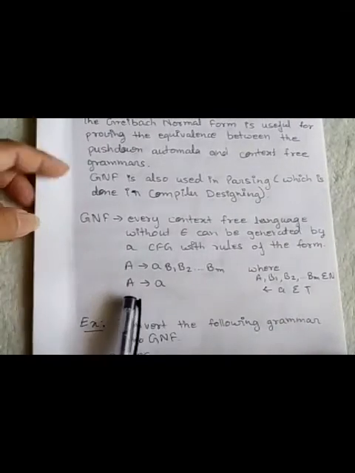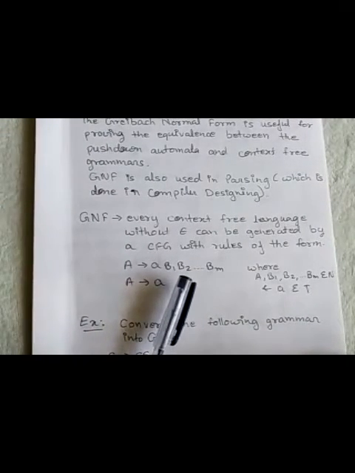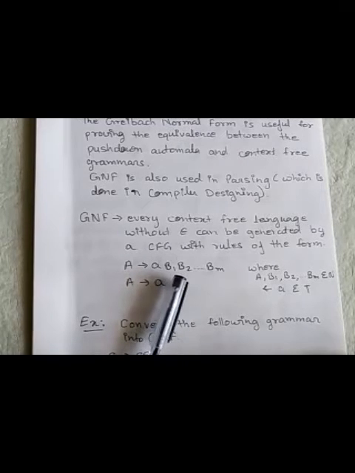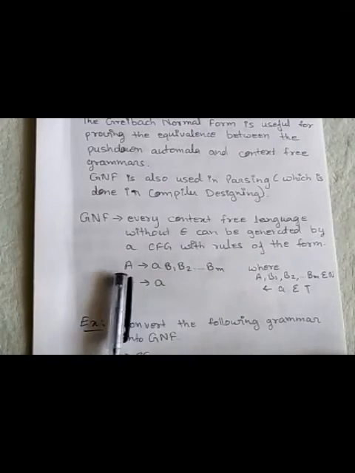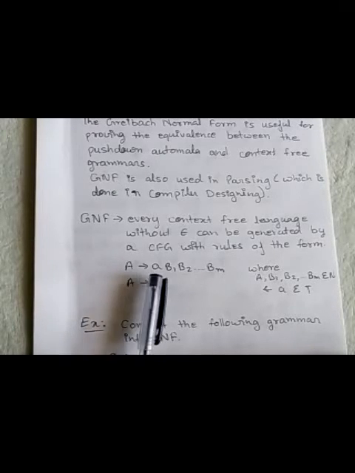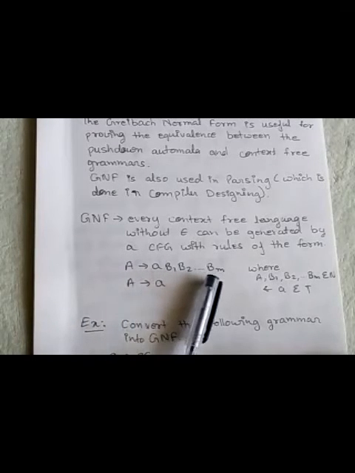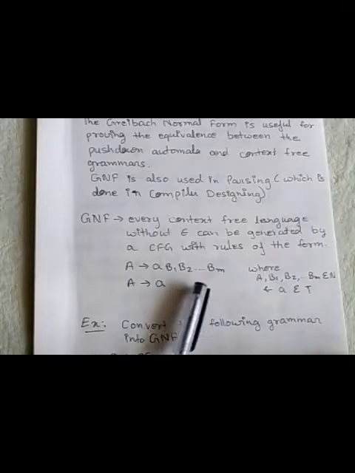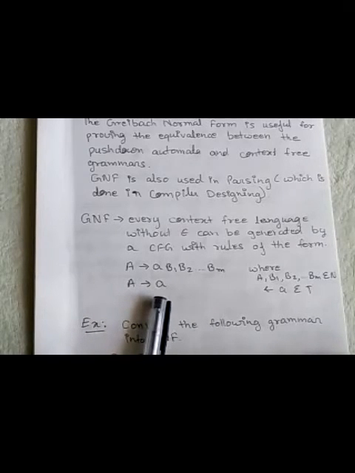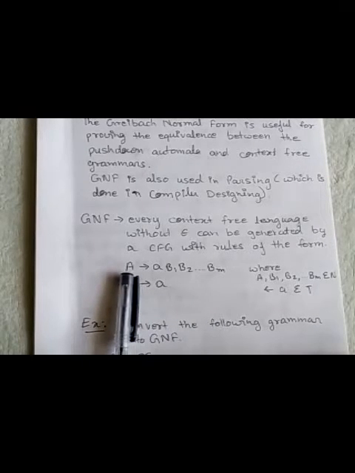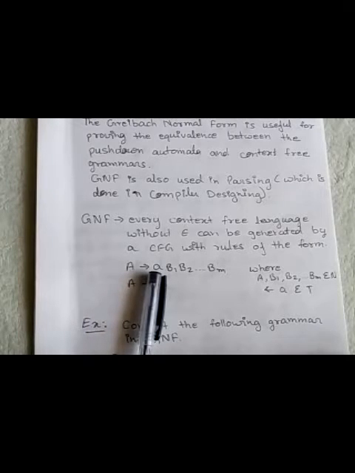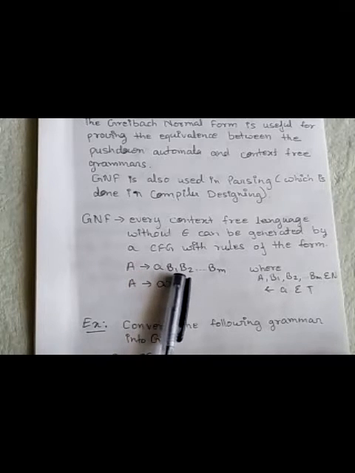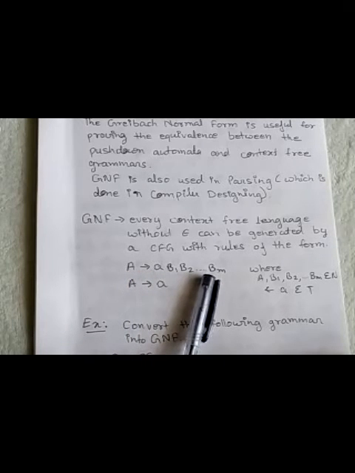It says that every context-free language without epsilon can be generated by a context-free grammar with the rules A tends to aB1B2 up to Bm, and A tends to a. Means at the left hand side we have a single non-terminal, at the right hand side we have a terminal followed by non-terminals, right?